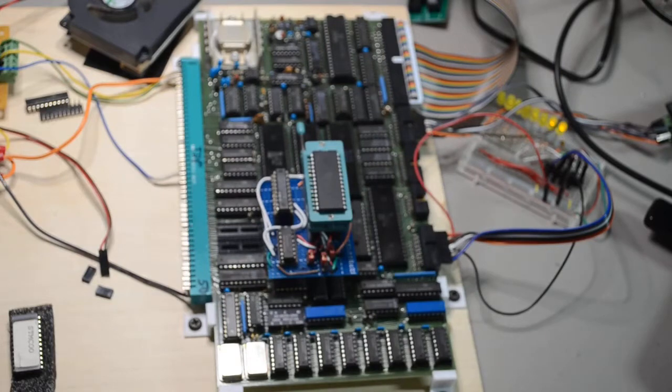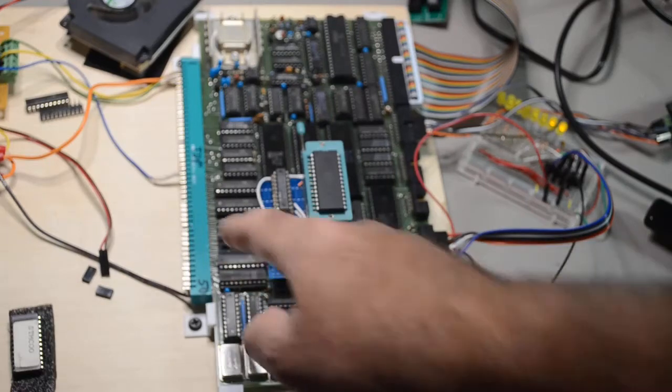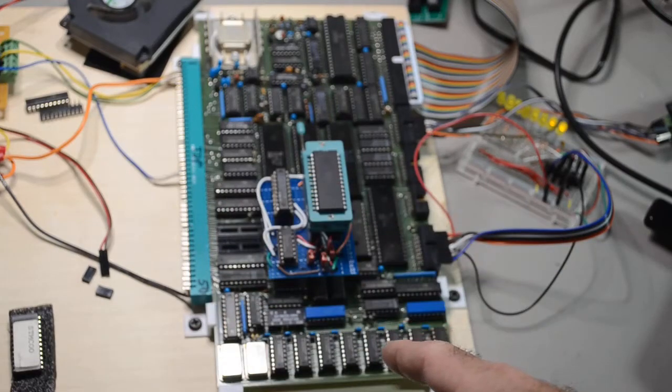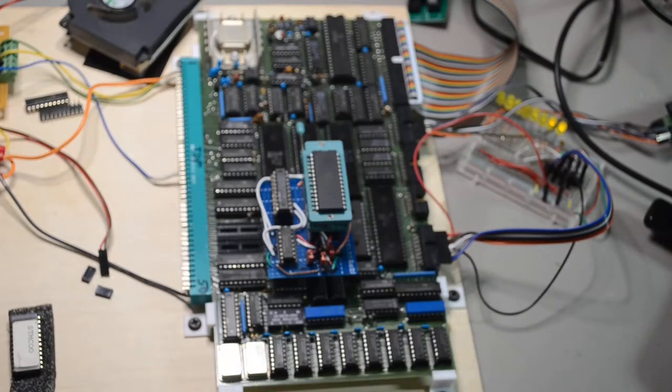So I was still getting a conflict. I was getting data conflict. Whatever was on the bus drivers was getting put on the bus and conflicting with what was in the EEPROM. I should have seen that coming. That was my bad there. I didn't see that conflict coming.